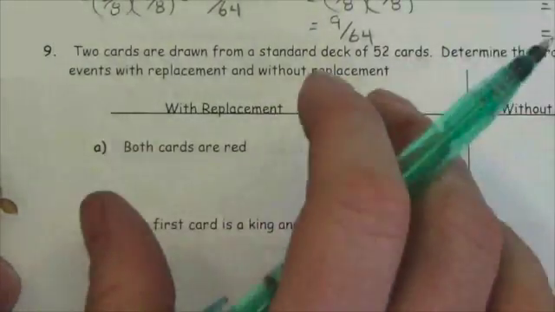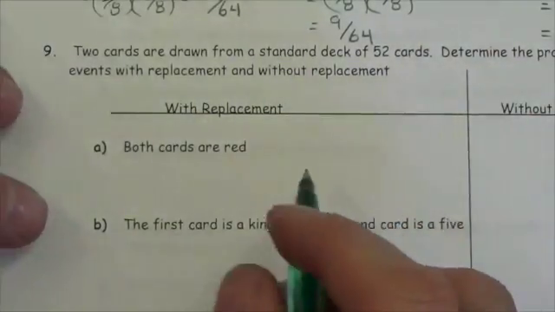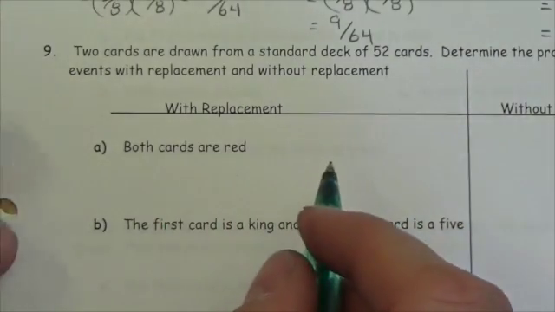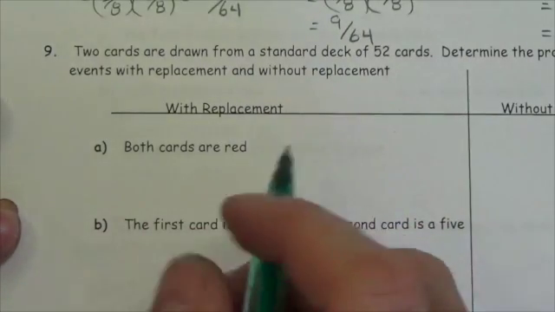2 cards are drawn from a standard deck of 52 cards. Determine the probability of the following events with replacement and without replacement. Okay, so we're going to look at the same events here, but with two different scenarios being played out. So we're going to grab two cards from a standard deck of 52. Okay, and we're going to figure out these probabilities here.